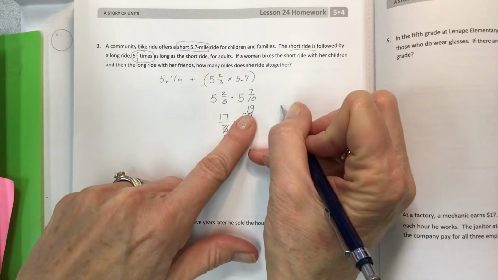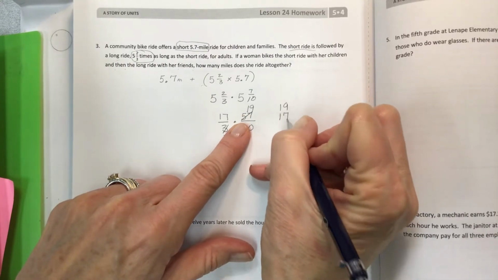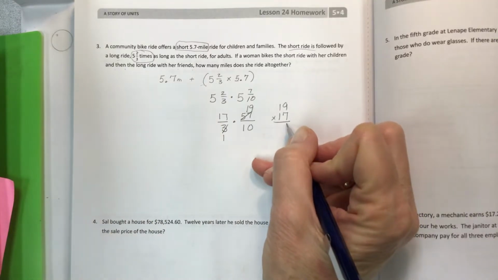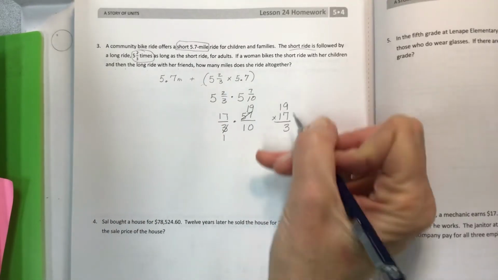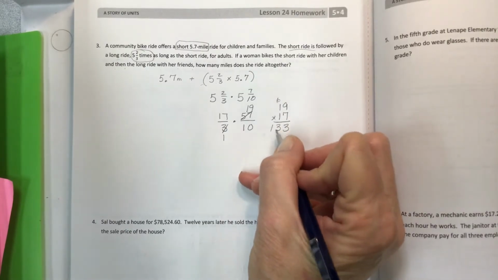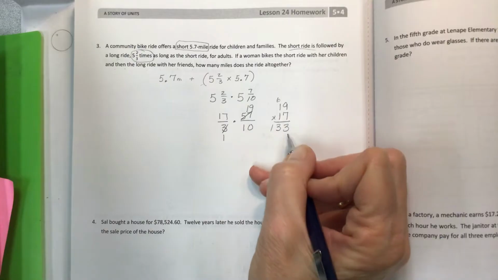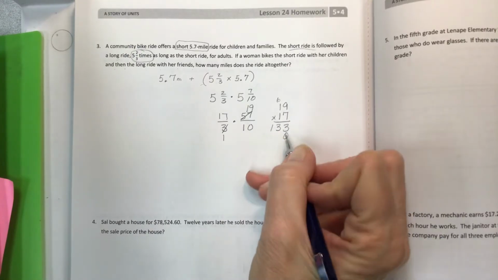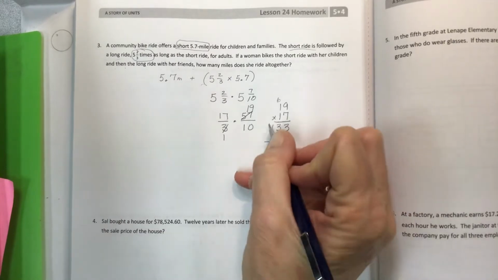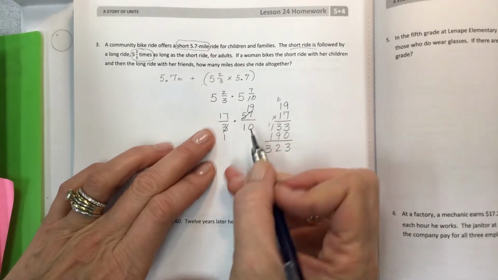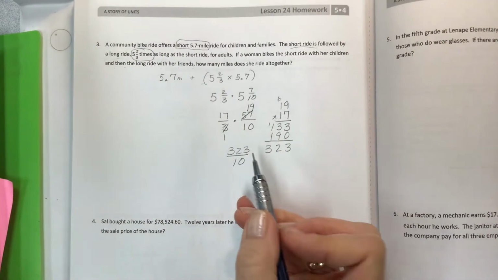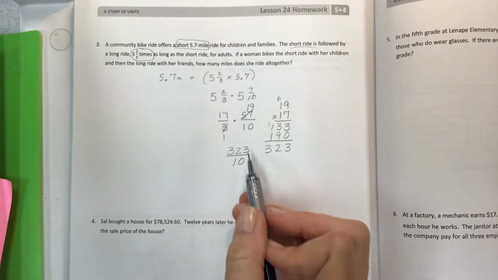So step out here to the side and do your multiplication, because we need that numerator. 9 times 7, 63. And then 7 times 1 plus 6, 13. And move down, hold the space with a 0, 1 times 9, 1 times 1, add 9, 10, 11, 12, and 3. So our new numerator is 323 divided by 10, which is really actually very easy.